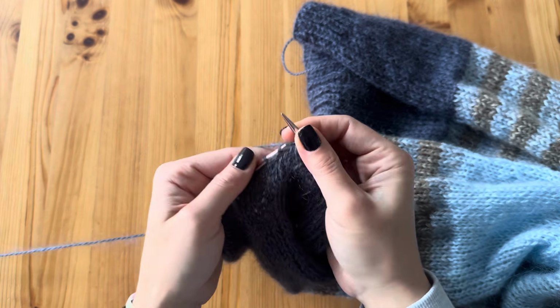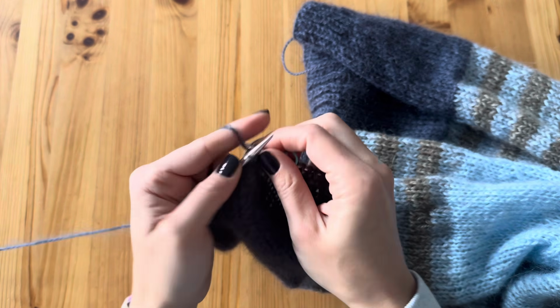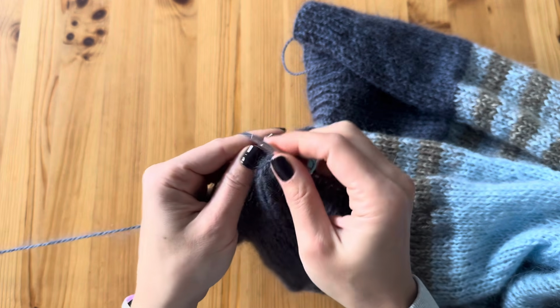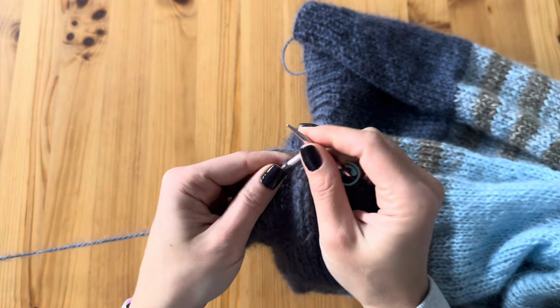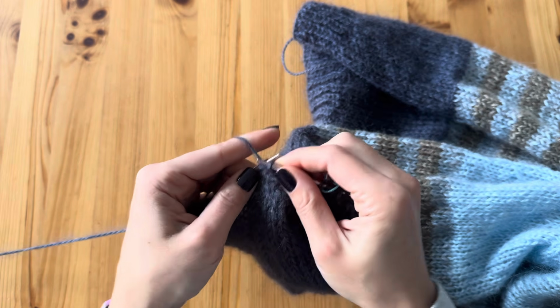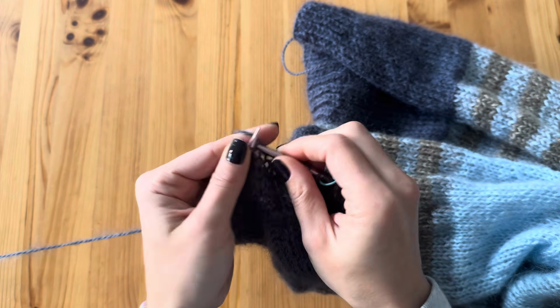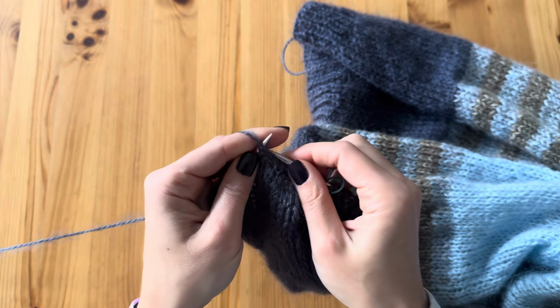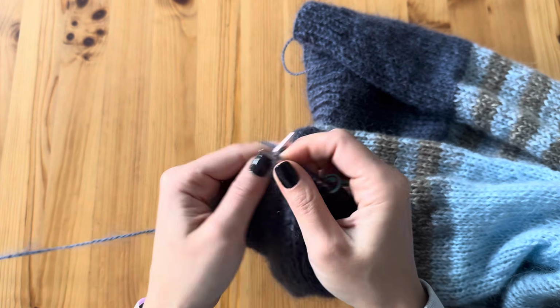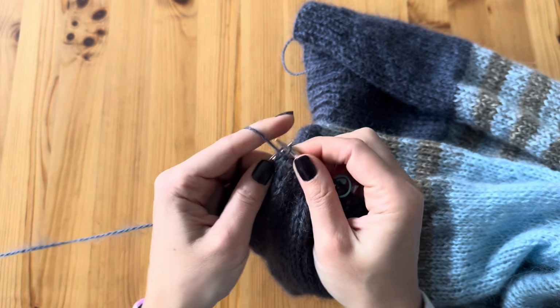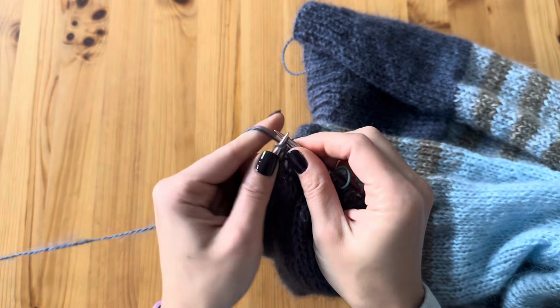Now that I made the first decrease, I will purl, knit 11 times, and then we will decrease again. And so we will work 11 stitches in the ribbing pattern, then 3 stitches together, and it needs to be a knit, purl, knit stitch, those 3 stitches worked together.